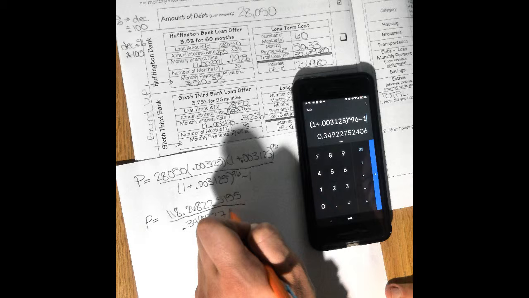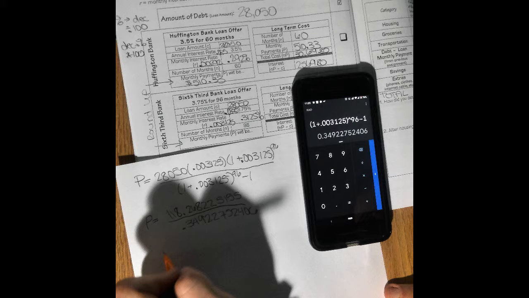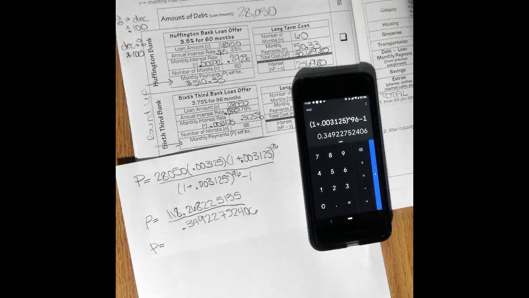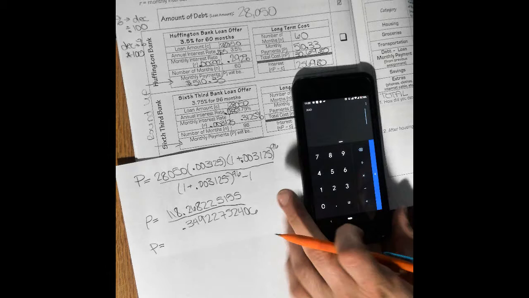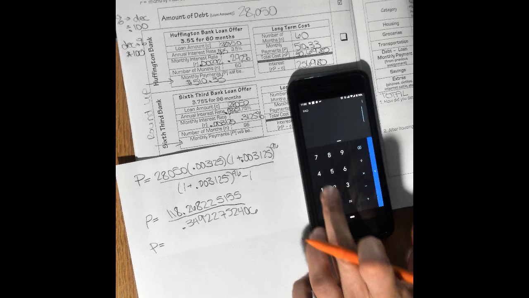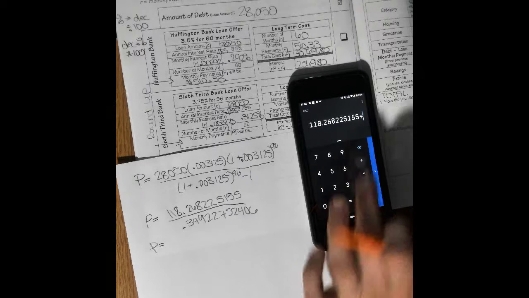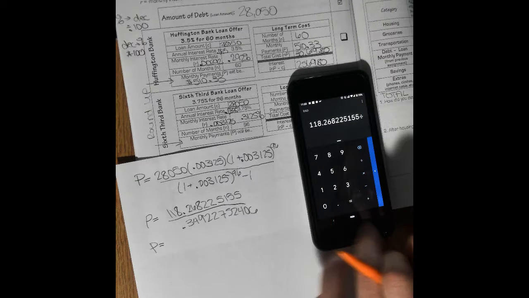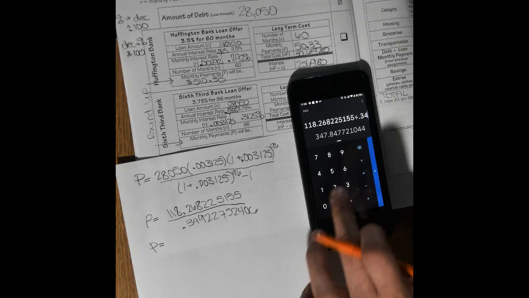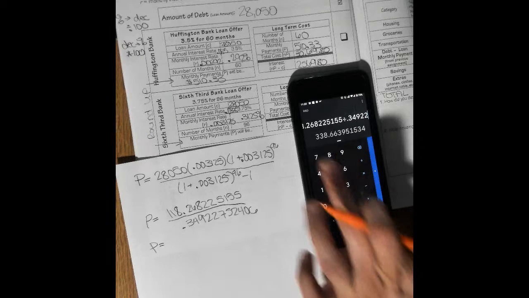So please rewatch this video, take your time, pause it, go through each step with your numbers, just so that we can be as accurate and as careful as possible. Accuracy and precision is better than rushing and messing up. So there's my numerator, and I'm going to divide it by the number I got on the bottom, 0.34922752406.